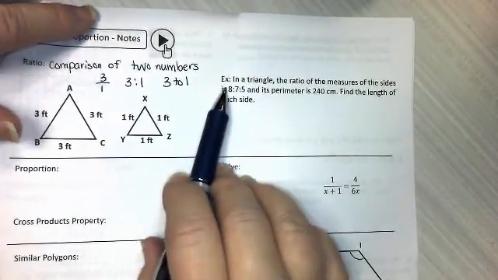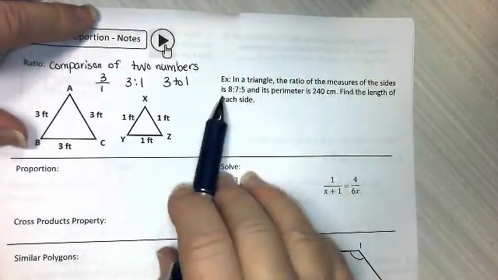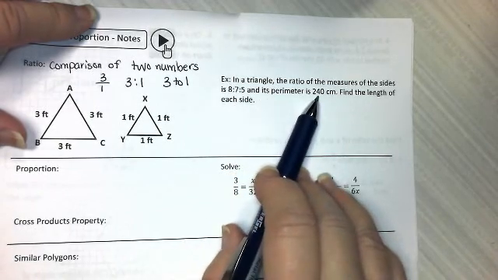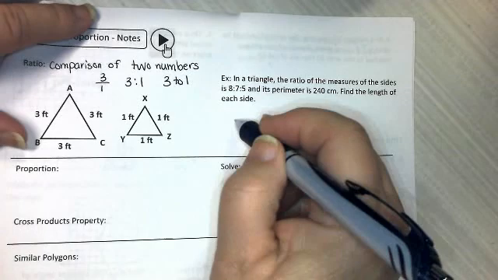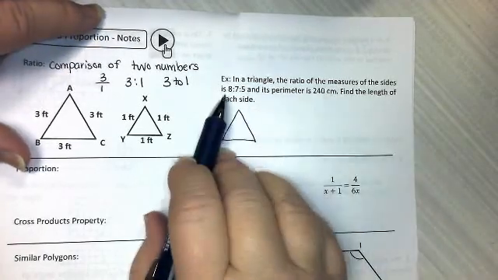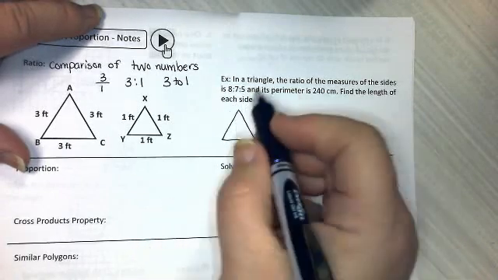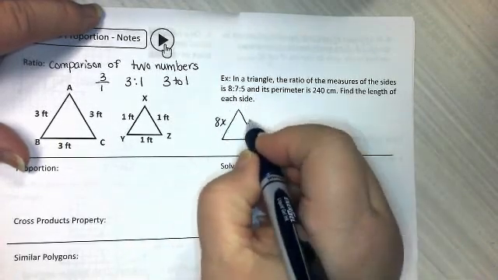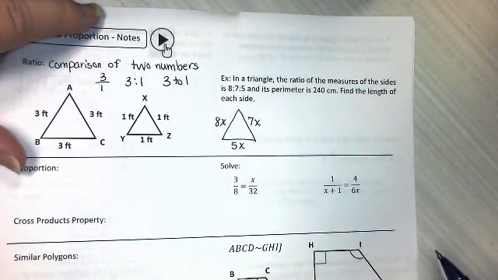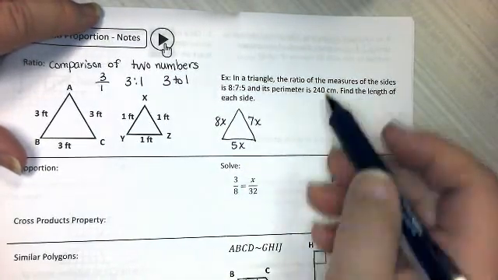we'll talk about. In a triangle, the ratio of the measures of the sides is 8 to 7 to 5, and its perimeter is 240. Find the length of each side. While you don't need to draw a picture for this one, we will. If the ratios are 8 to 7 to 5, I can label each side as 8x, 7x, and 5x. And then I'm going to figure out what x is.